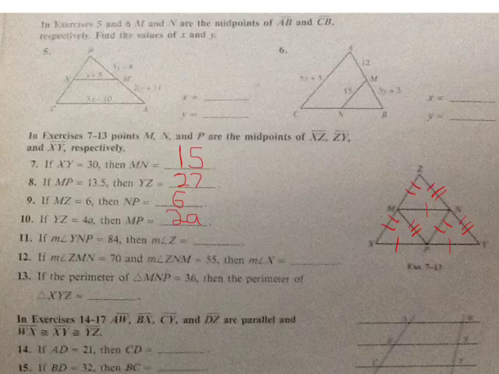Before you start number 11, take a second and look at the markings that I just made on the triangle on the right. I can conclude that all of these different segments are congruent because of the directions. It says that M, N, and P are the midpoints, so it's going to create congruent segments on the different sides. Now notice that I actually have all 4 triangles that are all going to be congruent because of side, side, side.